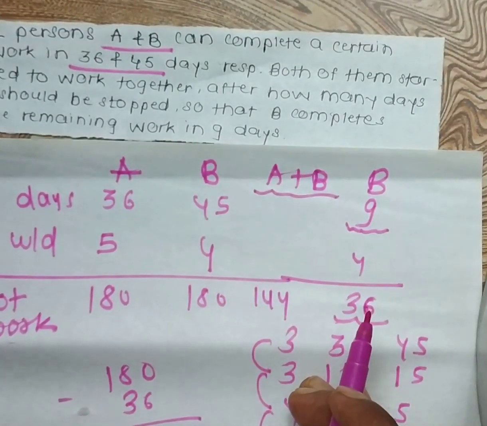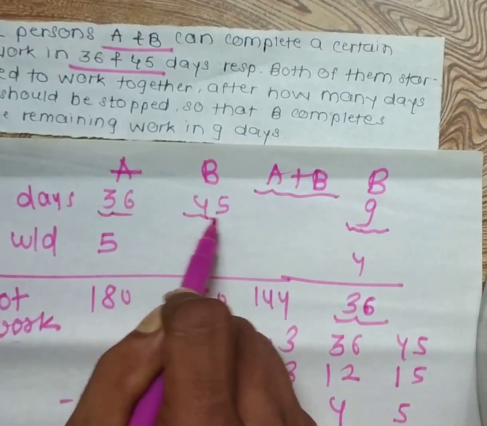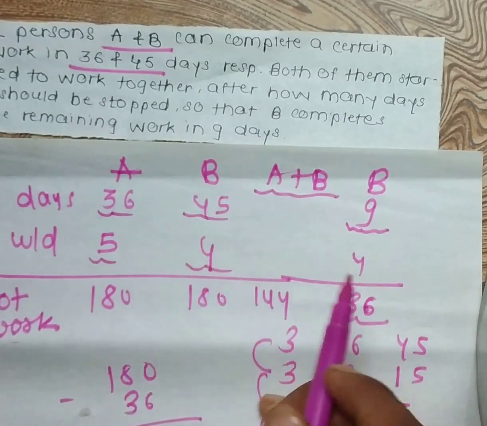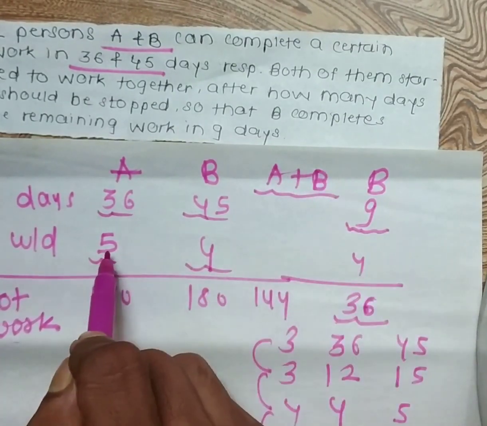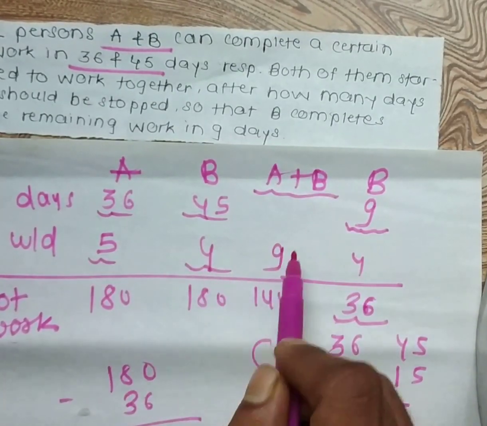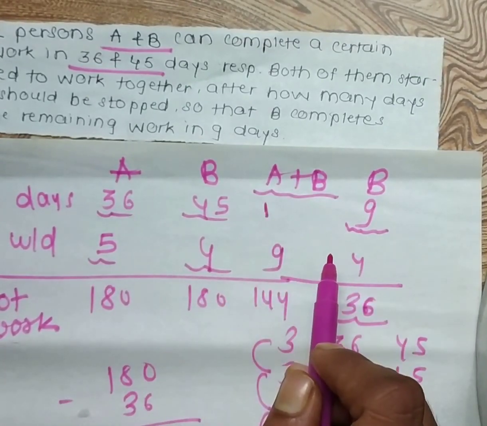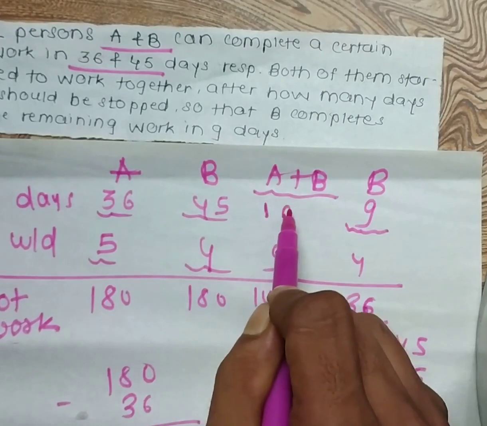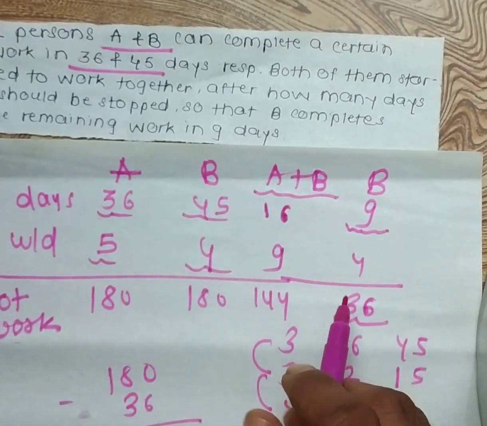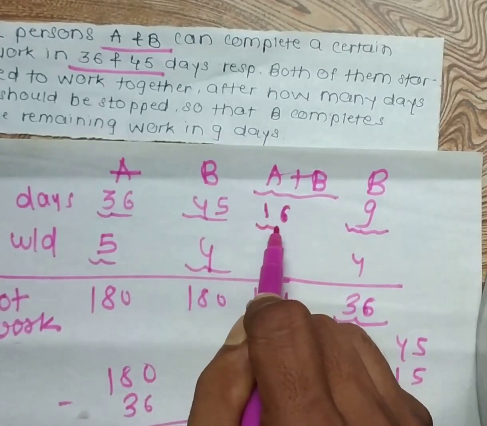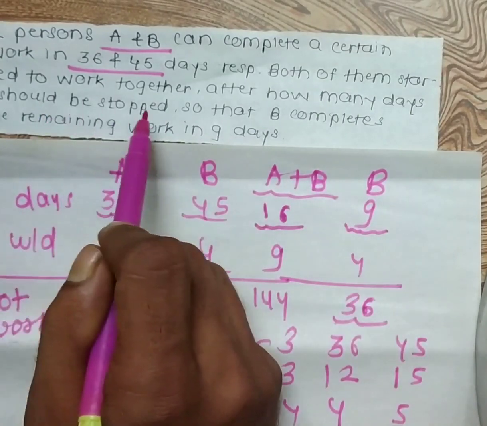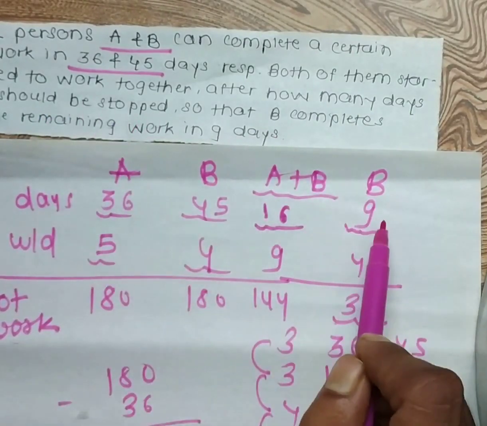As we know, we never have to add or subtract the days, we just have to work on speed. Means what? If they are working together, 5 plus 4 is 9, right, 9 16s are 144. So after 16 days A should be stopped from working so that B completes the remaining work in 9 days.